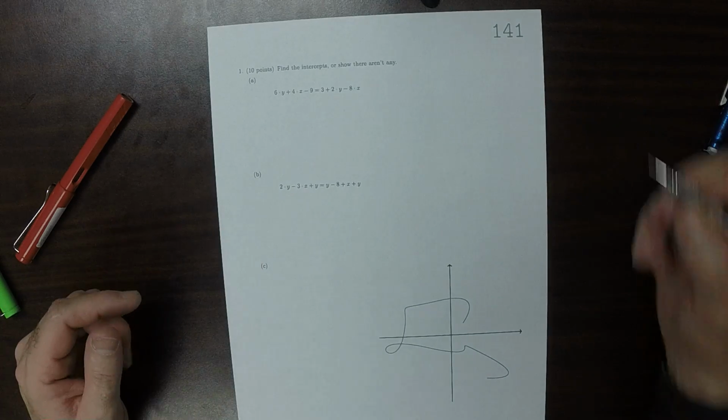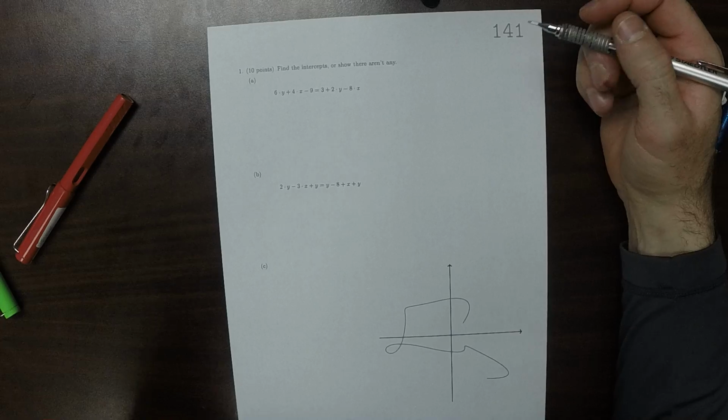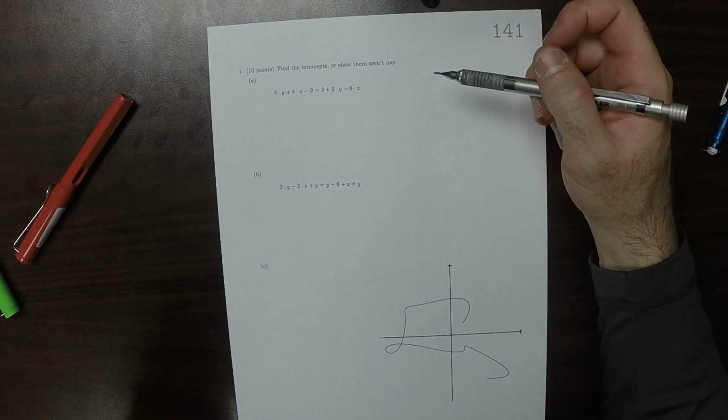This is the solution to x 14(1). Okay, so find the intercepts or show there aren't any.